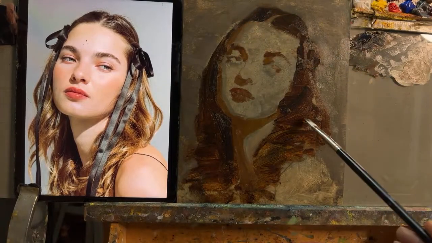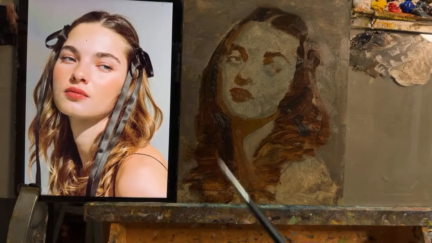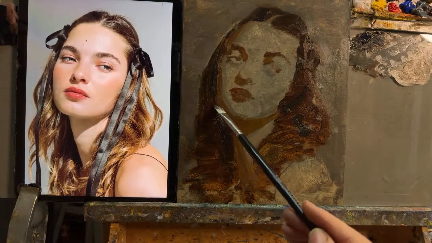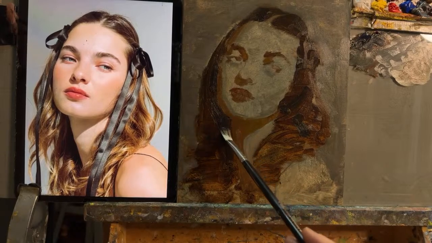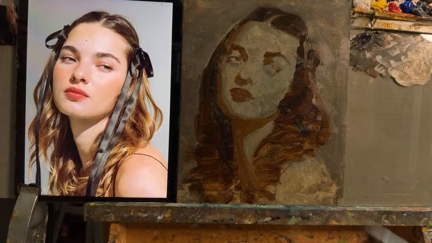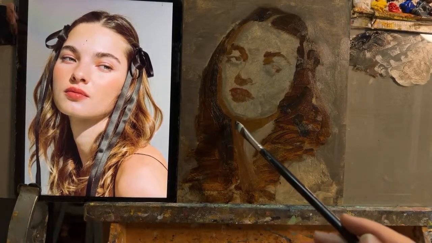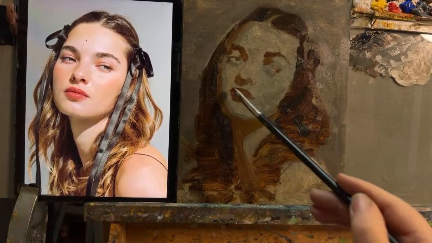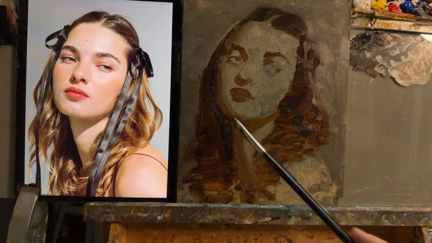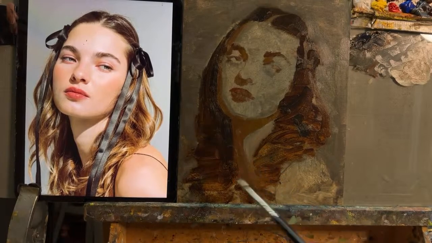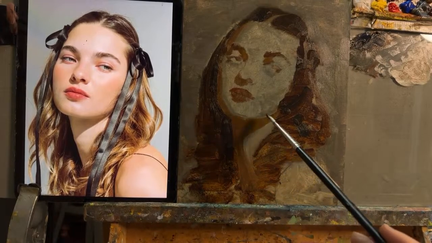But because painting is all about painting relationships, when I darken this depth of the hair that goes more inside, what happens to the value of the shadow? It becomes a little bit lighter. And so if I hold that back, then the shadow will look darker.